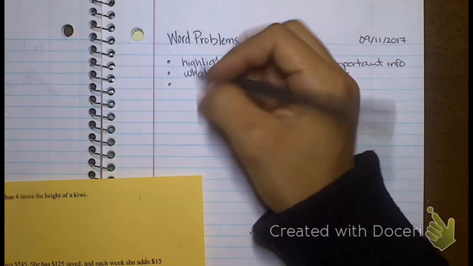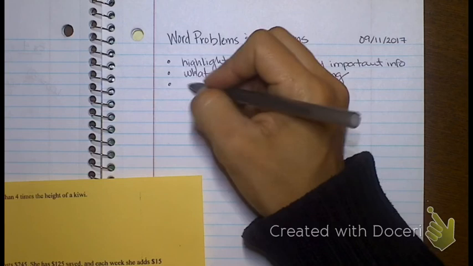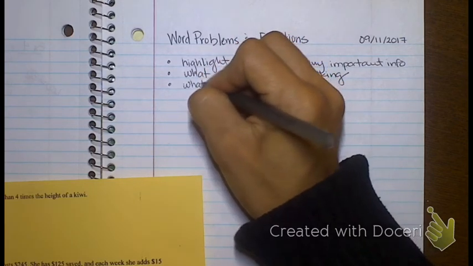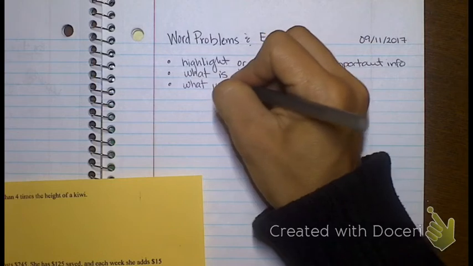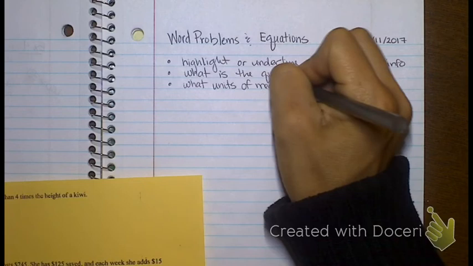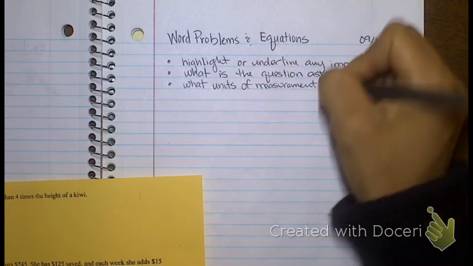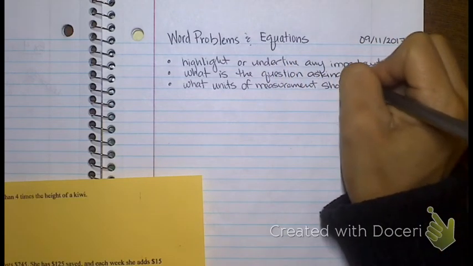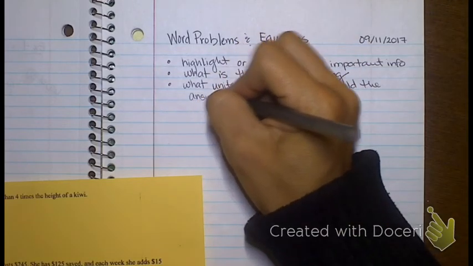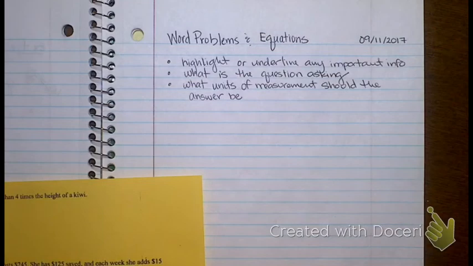And then when we answer, we want to think about what units of measurement the answer should be.